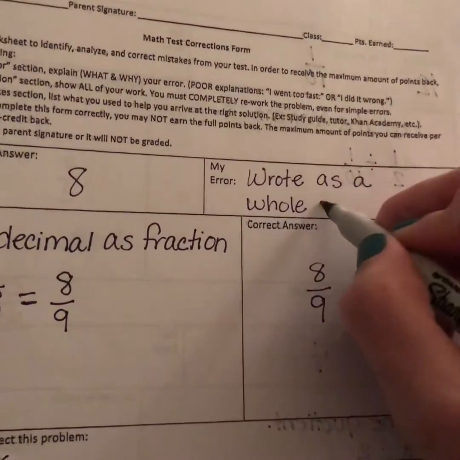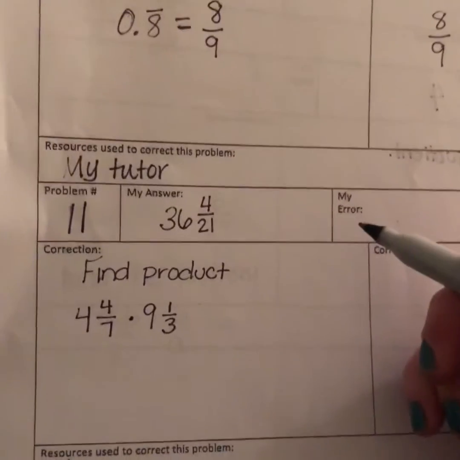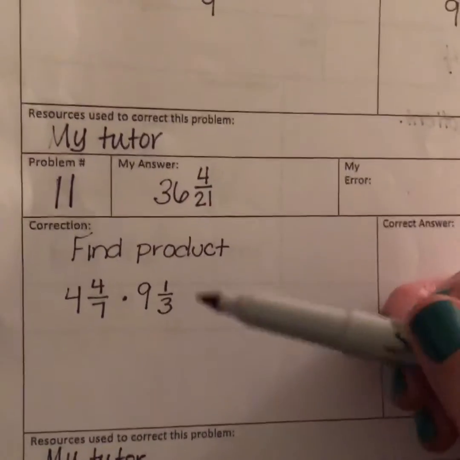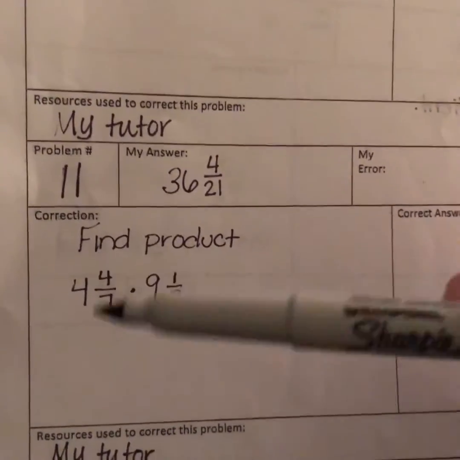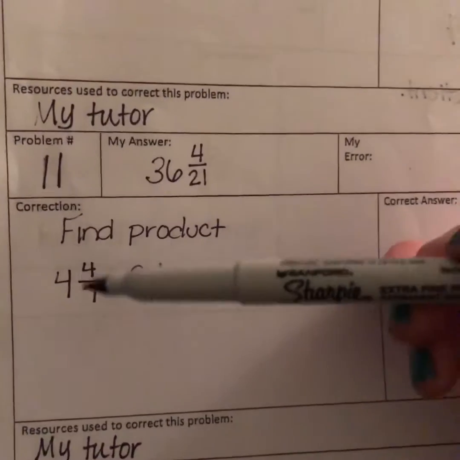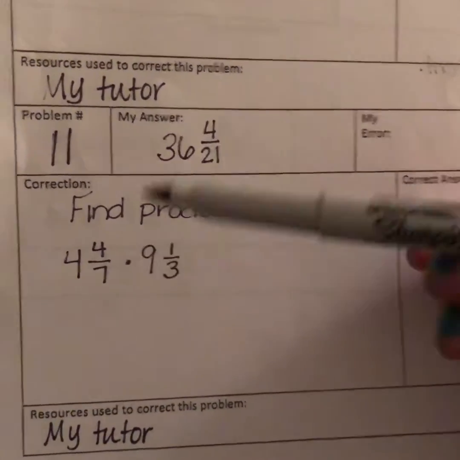Okay, number 11, it wanted you to find the product. So if you remember, before you can multiply fractions, you have to make sure if it's a mixed number, you need to put it as an improper fraction.